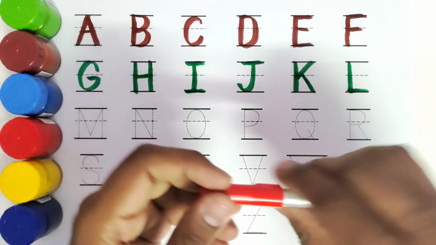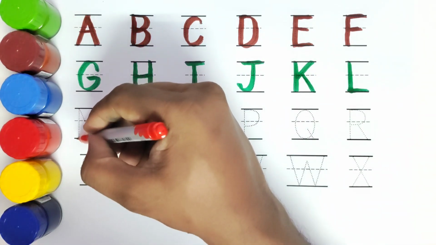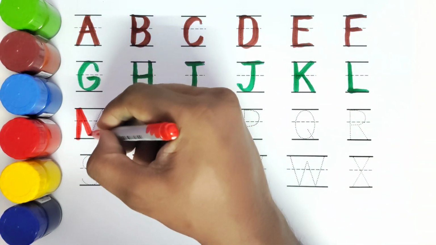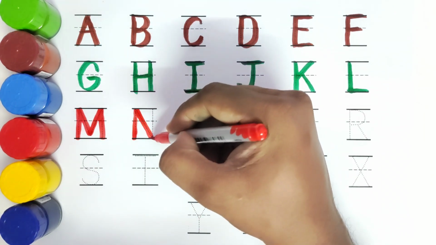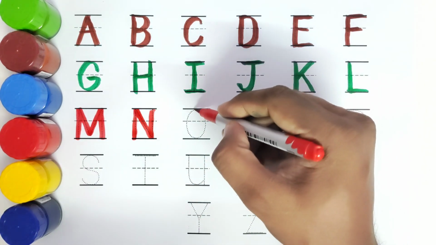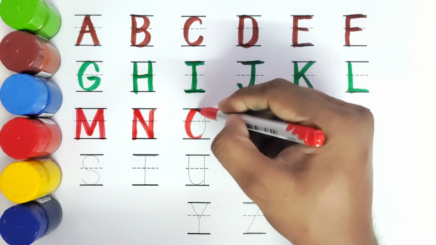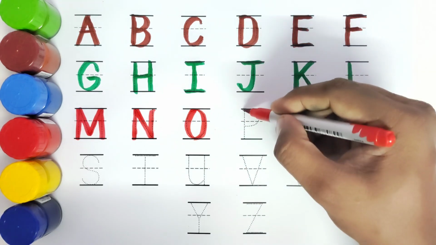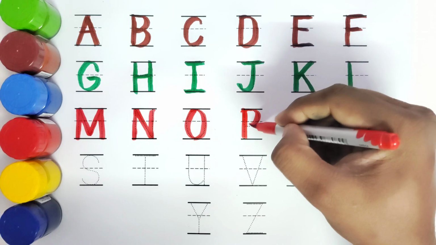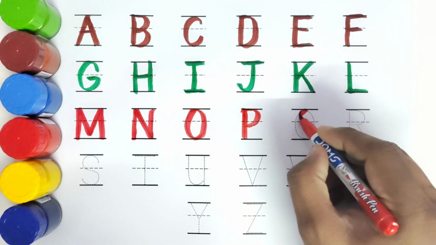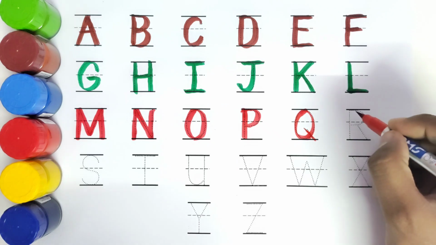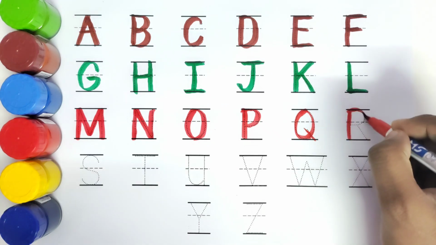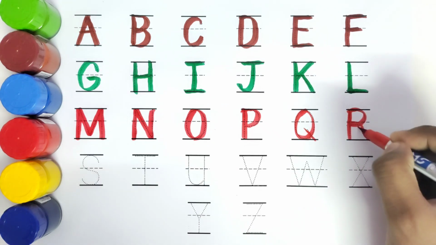This is red color. M for monkey. N for nest. O for owl. P for parrot. Q for queen. R for rat.